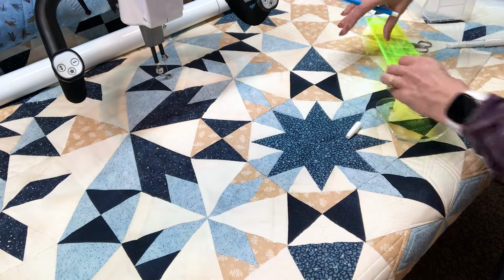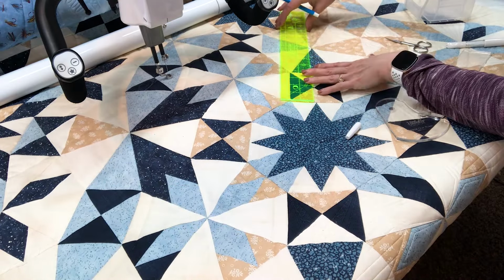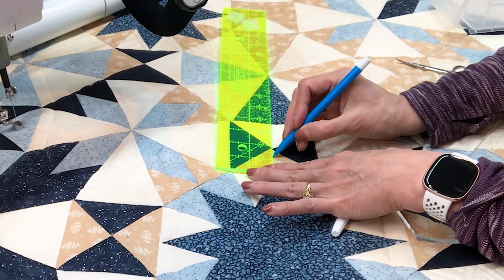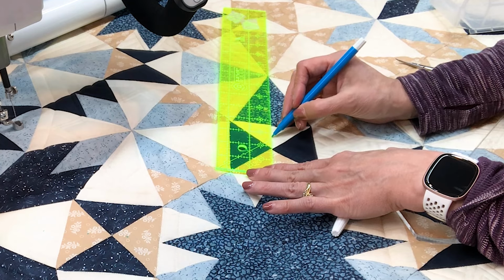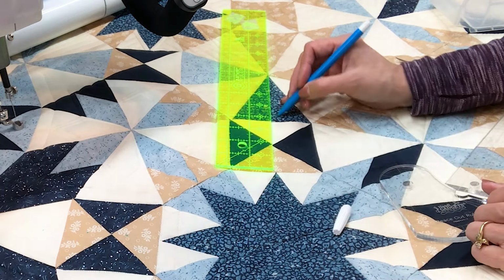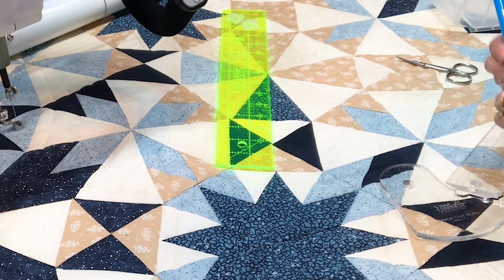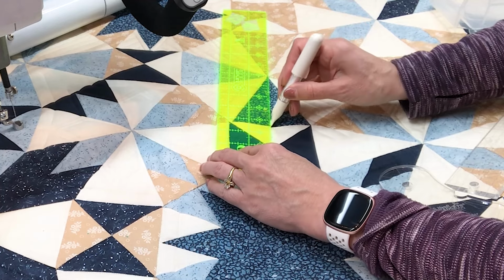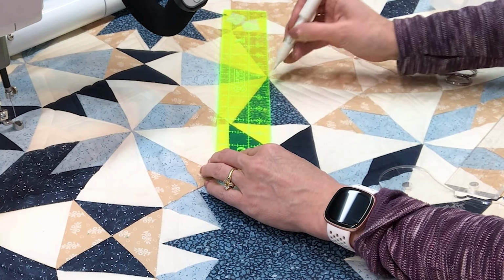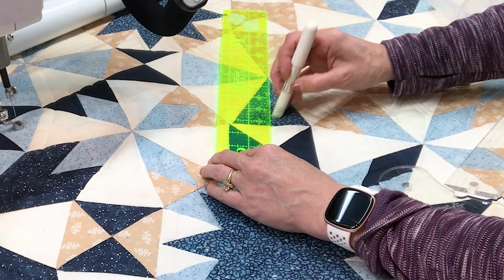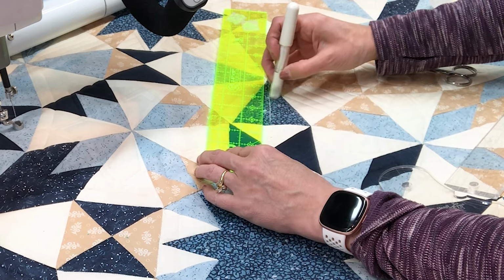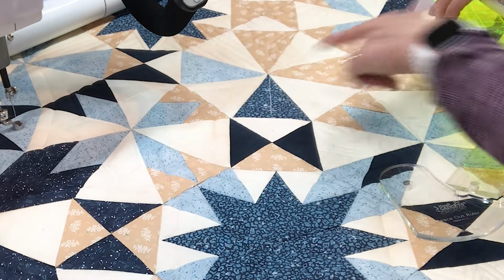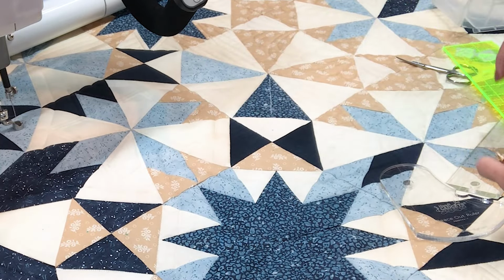And I'm going to come over to this next one, and I want to do that same thing, except that I have a little problem that my blue marking utensil, my water soluble, isn't going to show up in this blue section here. So for that part, I'm going to change to a tailor's chalk, and I'm just going to draw a straight line there, put my 4 1/2 and my 6 1/2, and I'm going to cross those over. So that's going to be the marks that I'm going to be aiming for, and then I'll just wipe that off when I'm done.